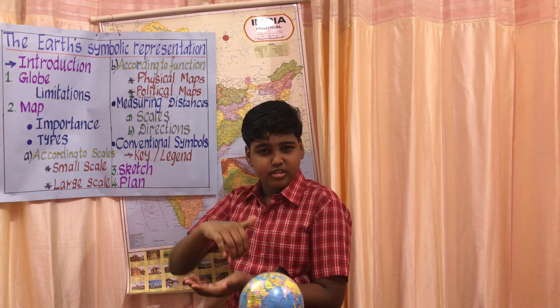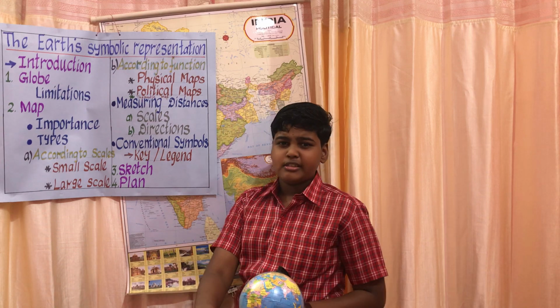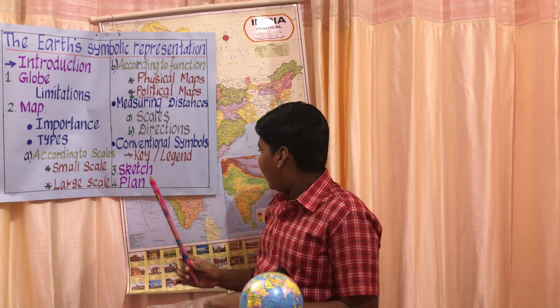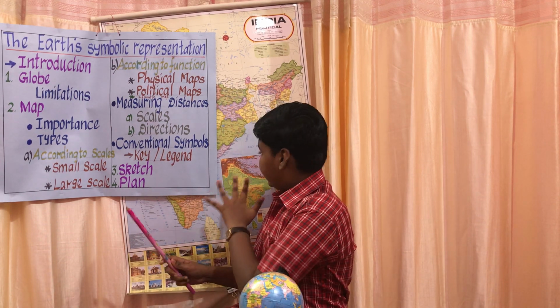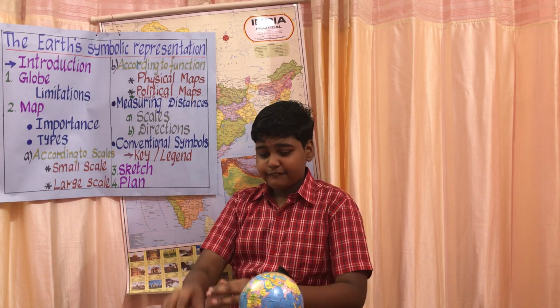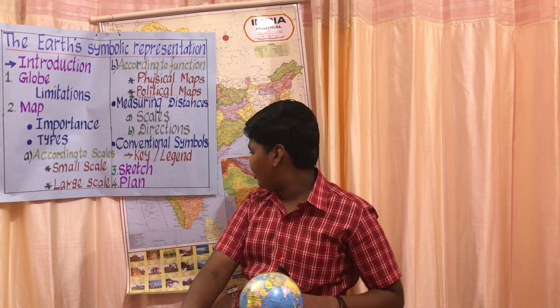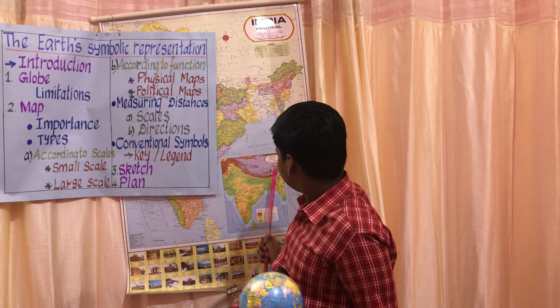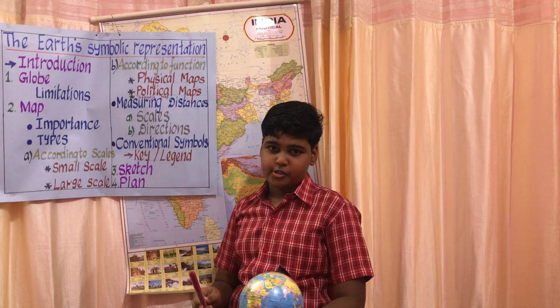Maps are easy to carry, and there are also some maps that can be folded. So this is one advantage. Another advantage is that there are different types of maps. There are different types of maps like political, physical, and thematic maps too.